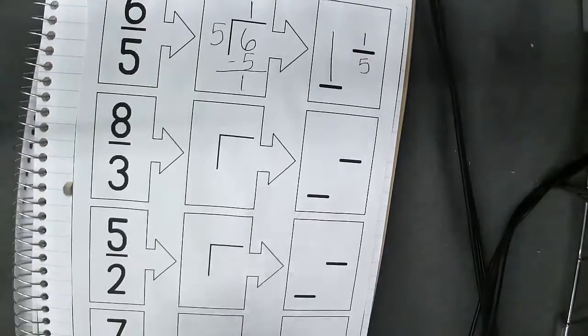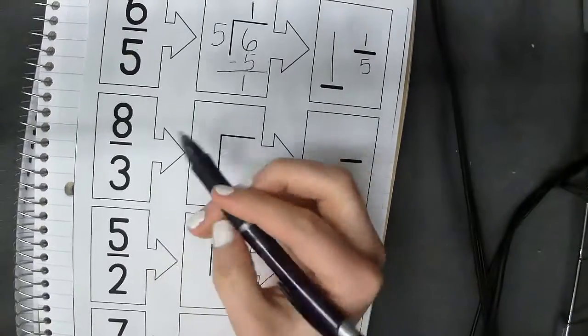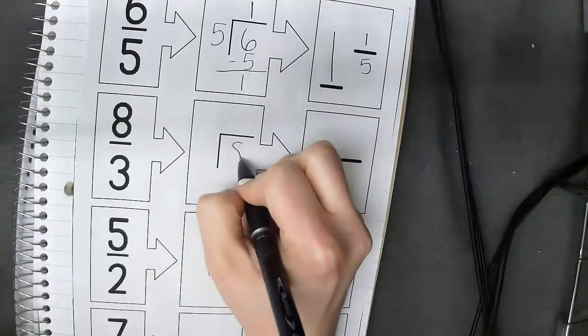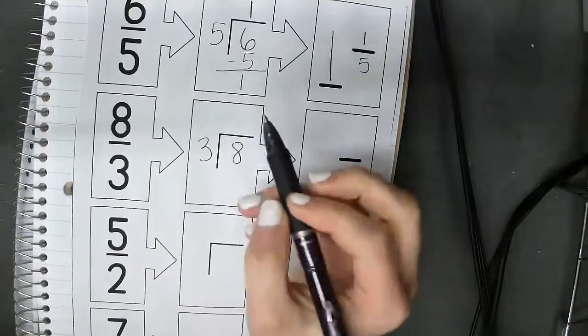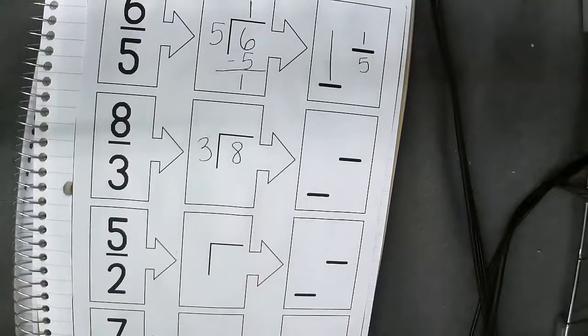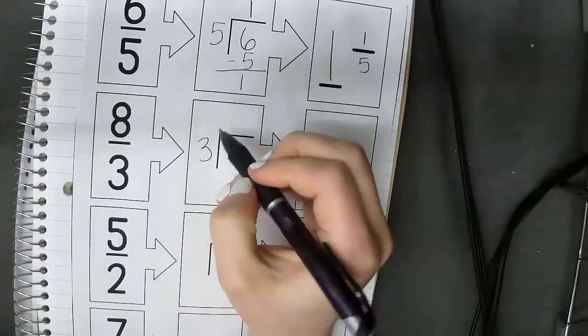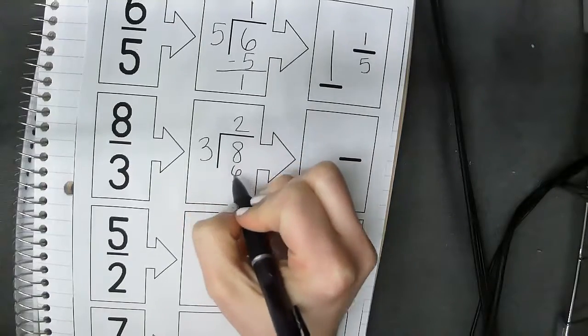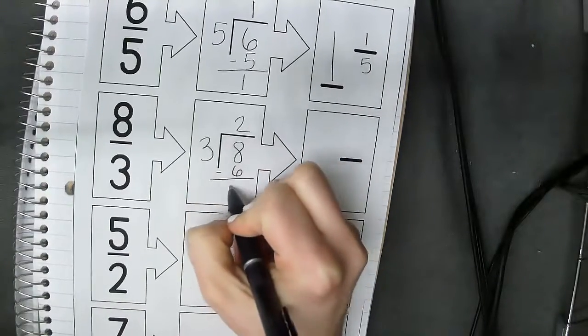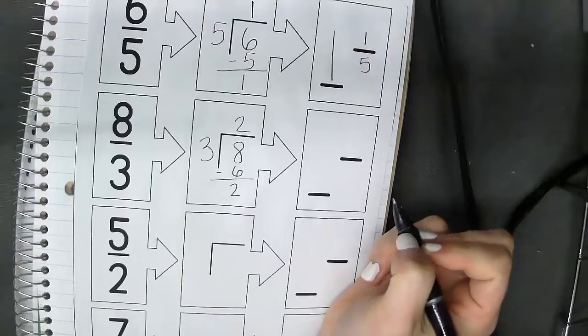Okay, let's look at 8/3. My numerator goes inside, and my denominator becomes my divisor. How many groups of 3 can I make out of 8? That is 2. 3 times 2 is 6. I'll subtract, and I have 2 left over.